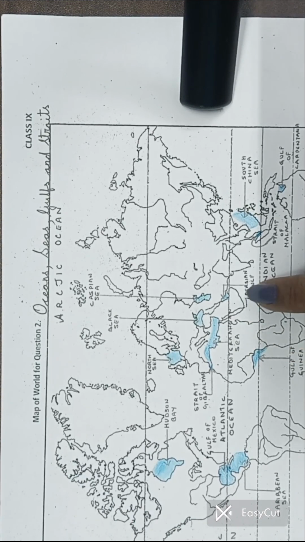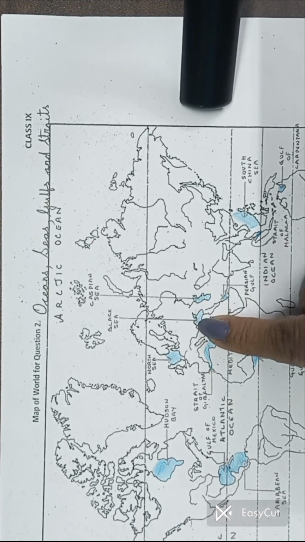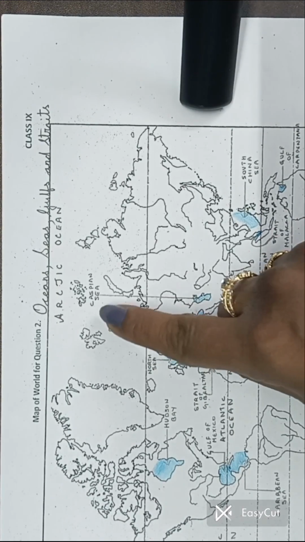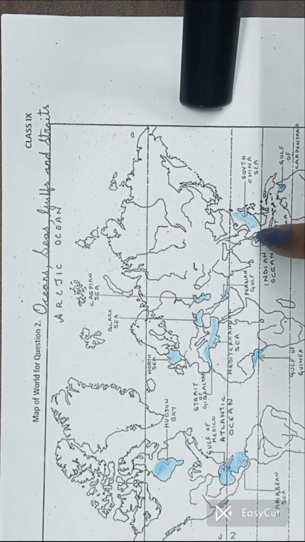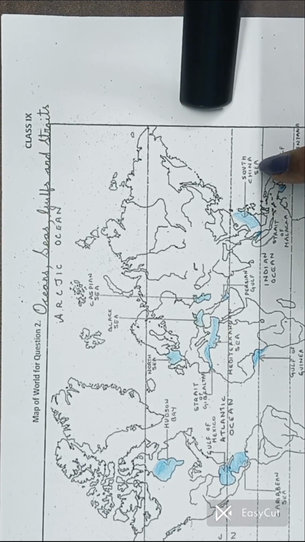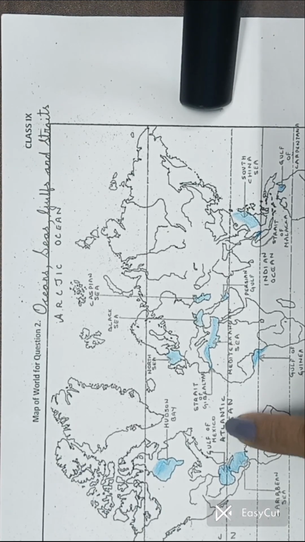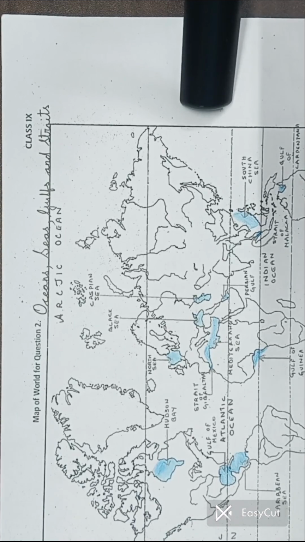This is Persian Gulf. This is Black Sea, Caspian Sea, Strait of Malacca, Gulf of Carpentaria, South China Sea. Please note that all your labeling should be in capital letters with a smaller font, but the writing should be horizontal.